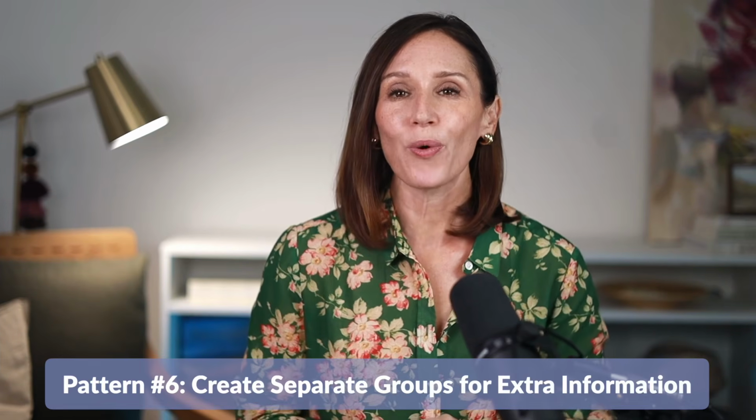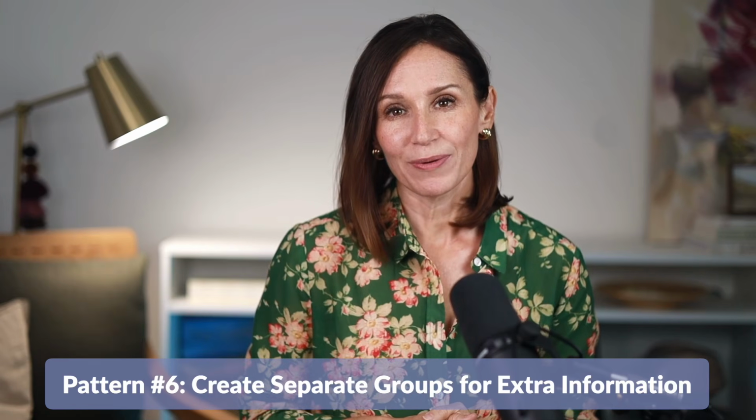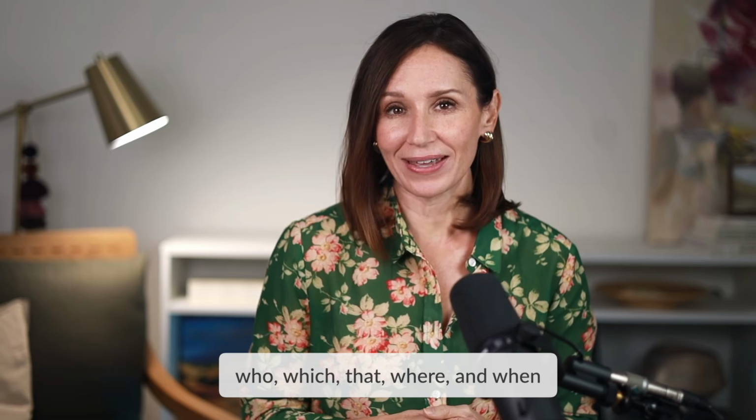In each case, I've got a transitional or sequential word helping me understand the order of events or the structure, and I'm making sure that it's its own separate thought group. And for our last pattern, it's important to create separate groups for extra information. When you're adding descriptive details or extra information using who, which, that, where, and when, I want you to create a separate thought group.